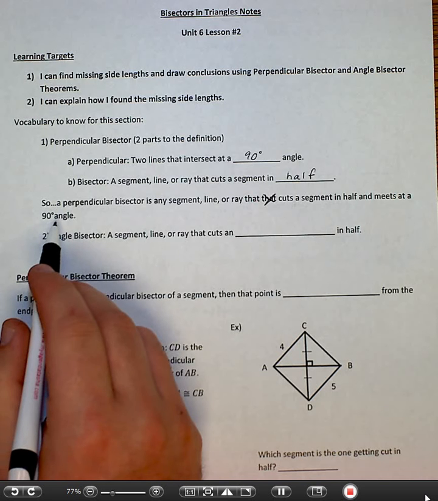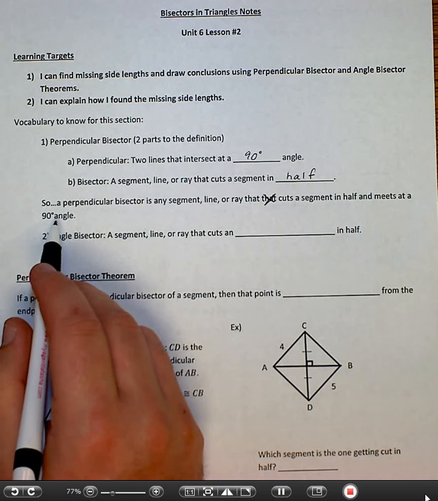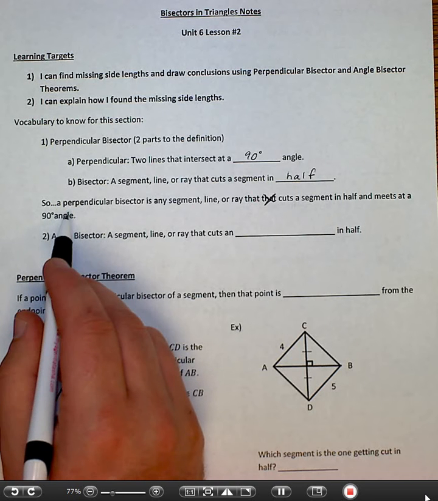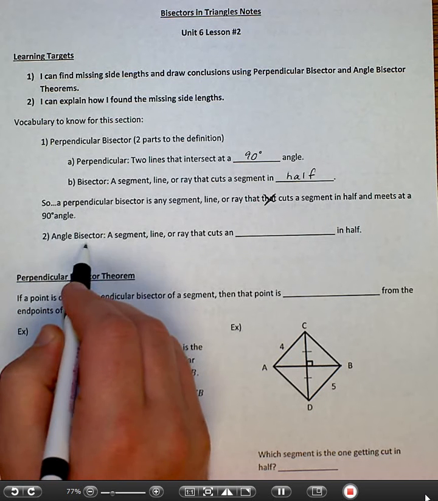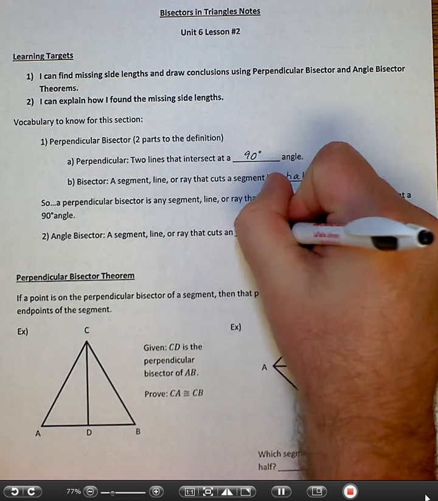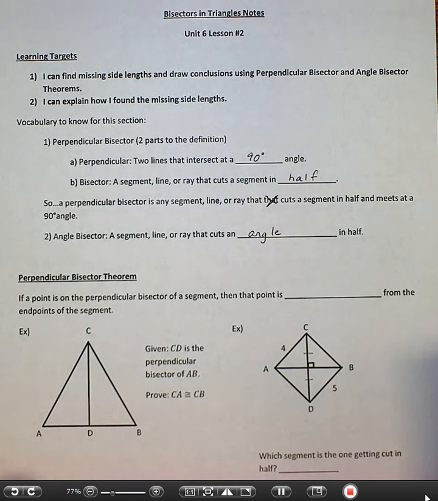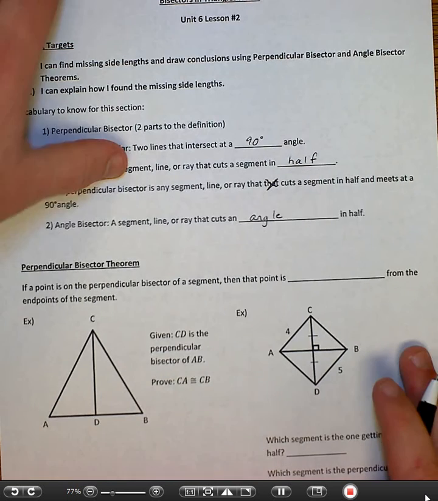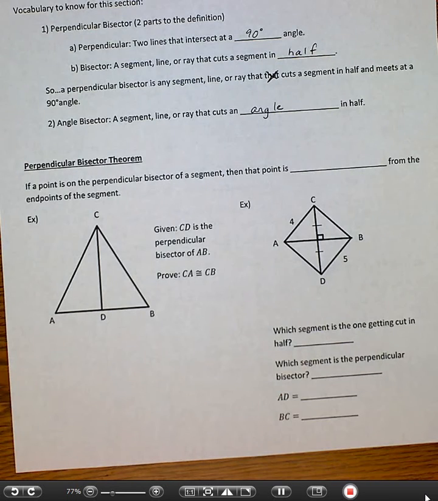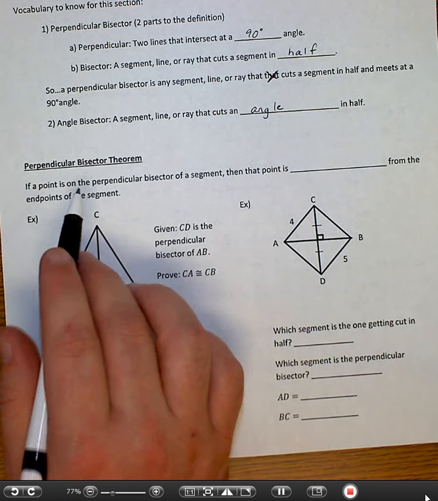Okay, so the first page here is going to deal with perpendicular bisectors, and then a little bit into the backside. And then we're going to finish up with angle bisectors. And an angle bisector is a segment, line, or ray that cuts an angle in half. Okay? So we're going to have 4 theorems, but really 2, because 2 of them are converses. So we're going to have perpendicular bisector theorem and angle bisector theorem.